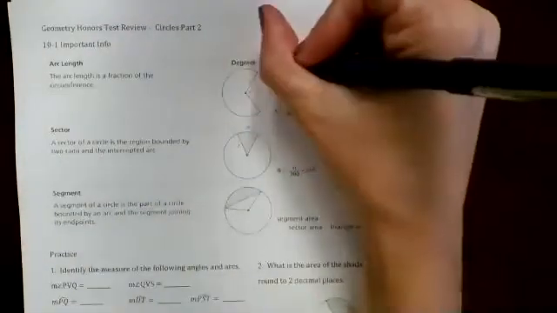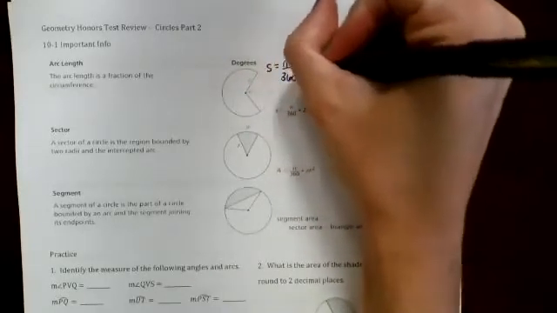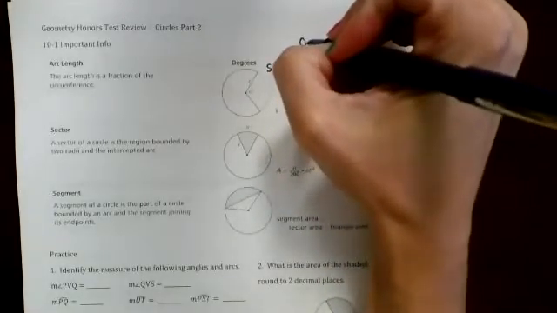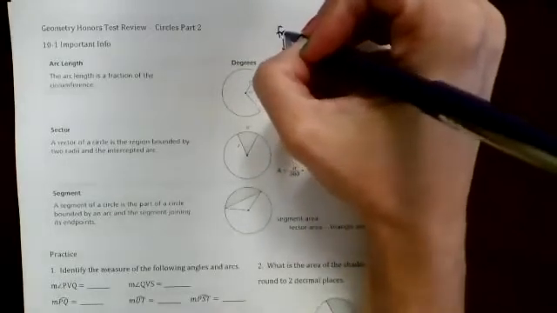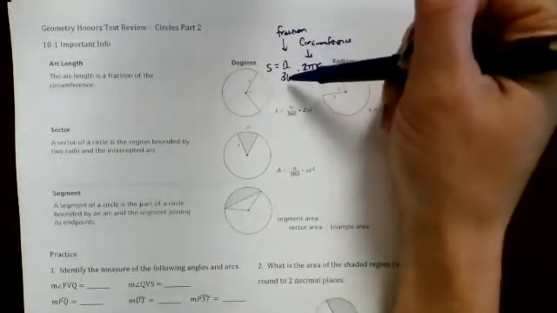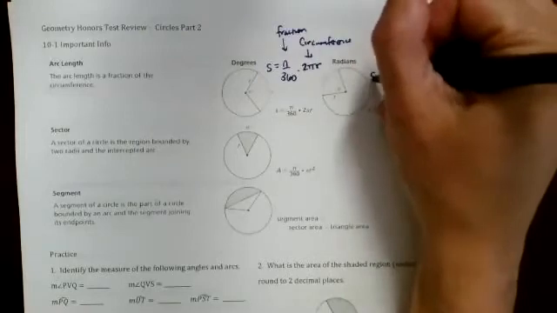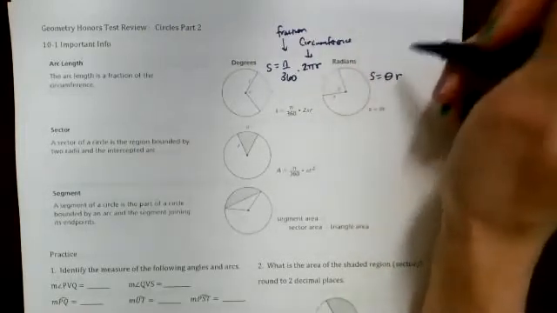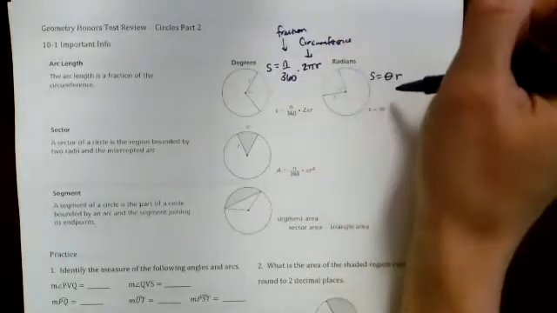So the arc length, they use the variable s, and they said n over 360 times 2 pi r. Remember, this part is your circumference, and this part is the fraction, right? The fraction of the whole circle. So whatever degrees over 360 tells you the fraction of the circle. When it's given in radians, your formula is s is equal to theta times the radius. Okay, the theta is in radians. So that's the difference between the two.